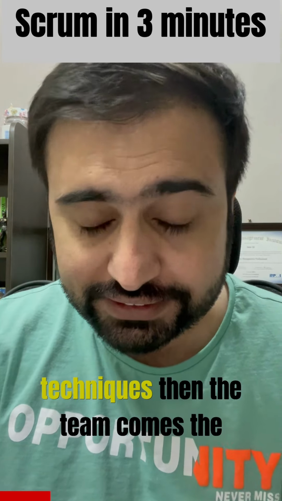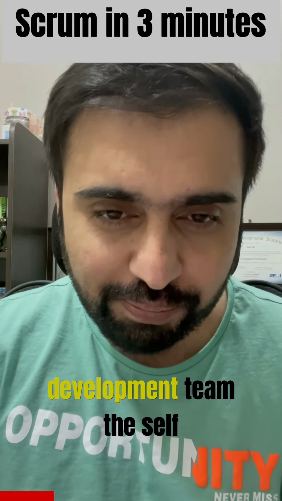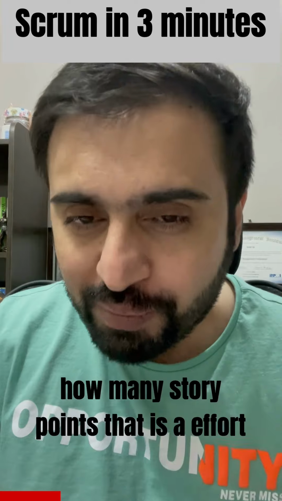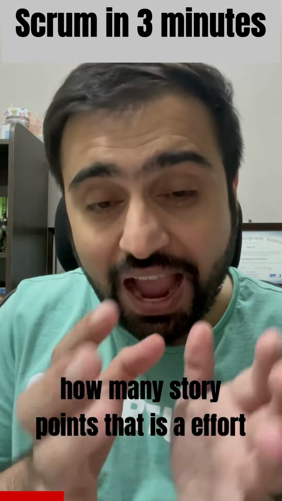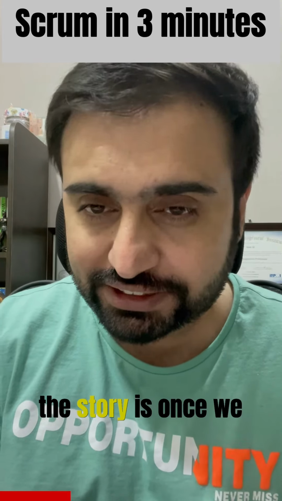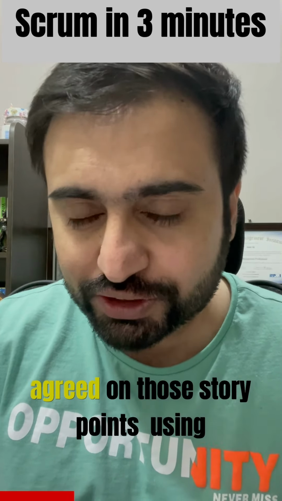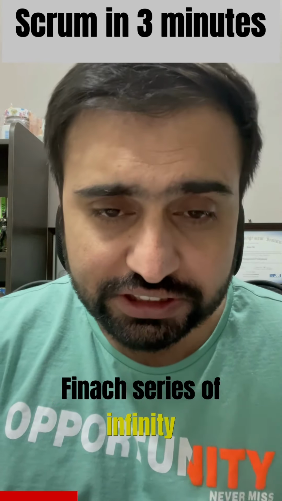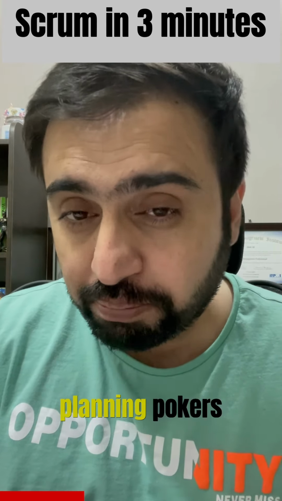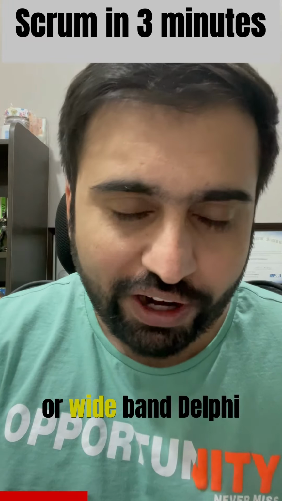The product owner gets those user stories from all the stakeholders and gets them prioritized as high value, high risk using MoSCoW and other techniques. Then the development team, the self-organized team, comes in. The team will say, okay, how many story points? That is the effort required to complete each user story. Once we agree on those story points using Fibonacci series, affinity estimation, or ideal days, we get the consensus using planning poker or wideband Delphi.